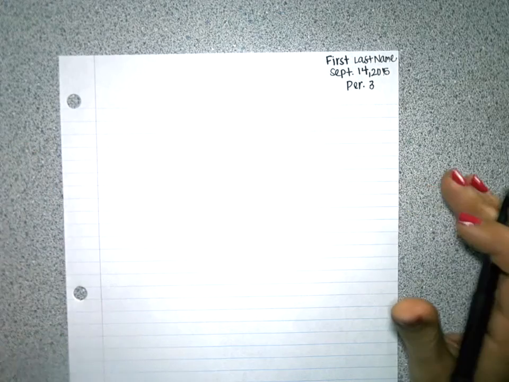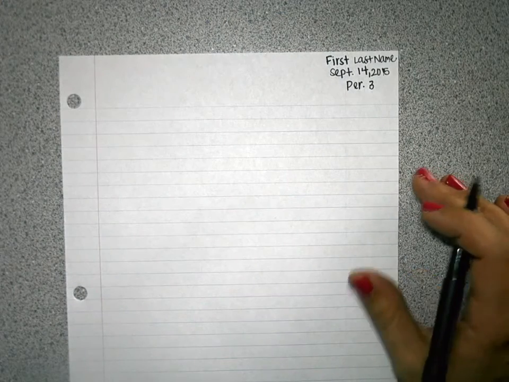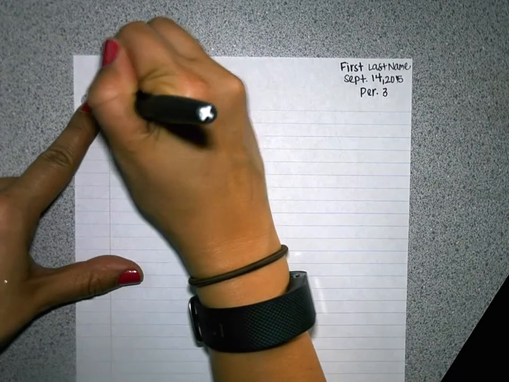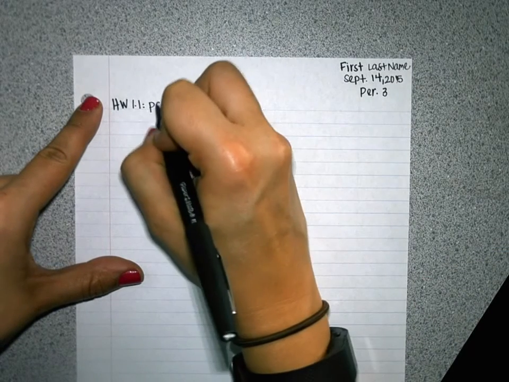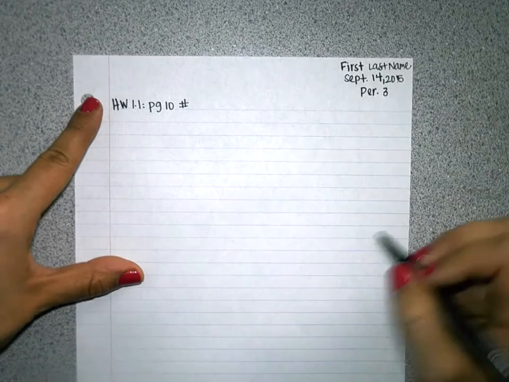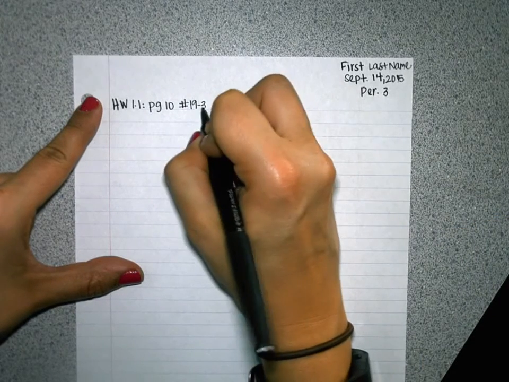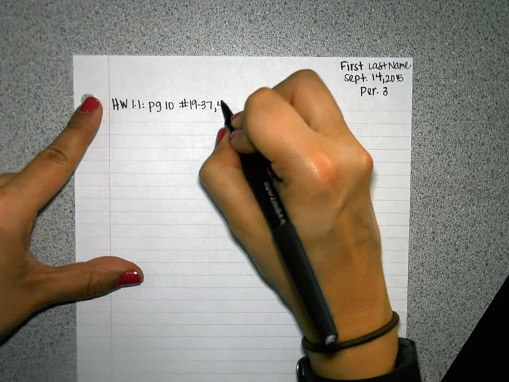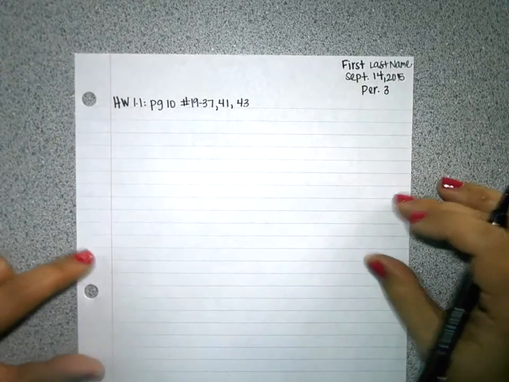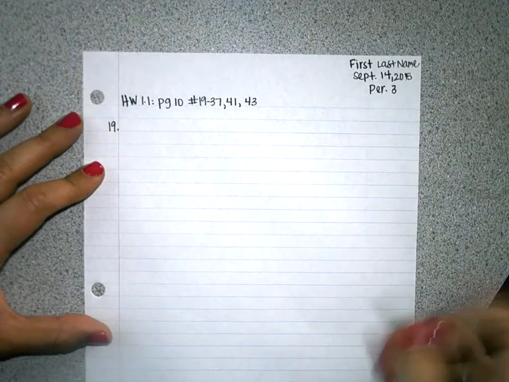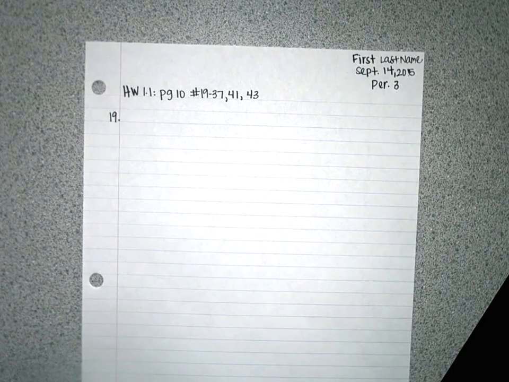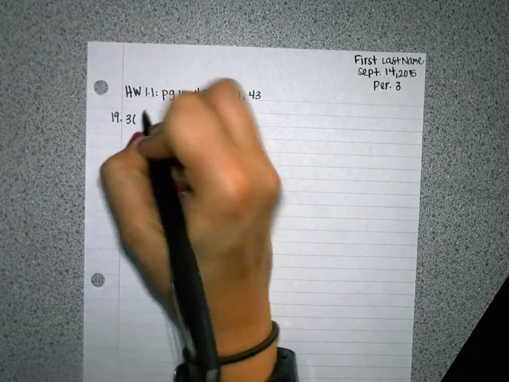I also would like you to please title your homework. So right on the title line, write homework 1.1, and then put the page and problem numbers. So page 10, number 19 through 37, 41, and 43. When you're doing your homework, put the number of the problem that you are doing, write out the problem, so on this one it is 3 times t minus 1.